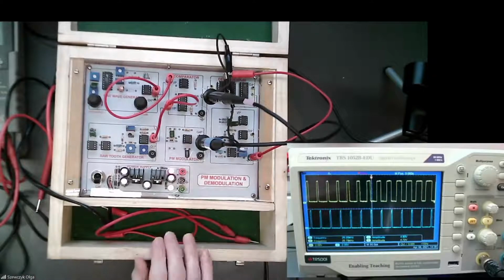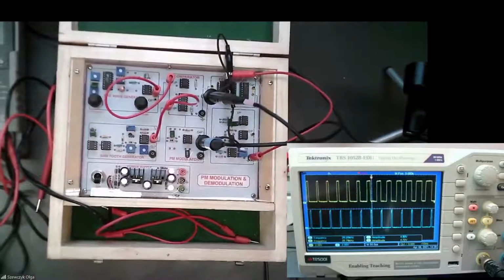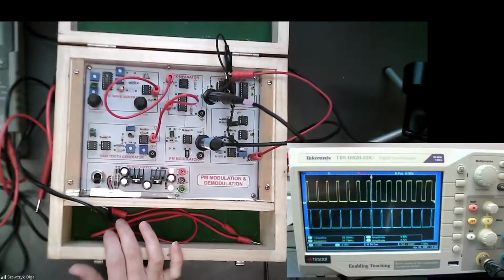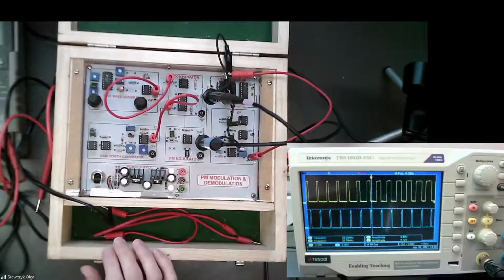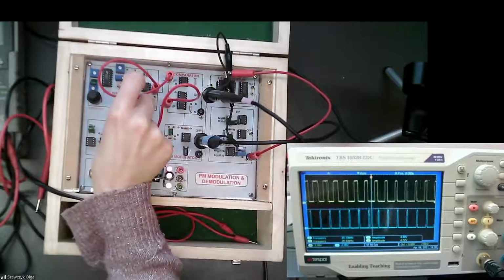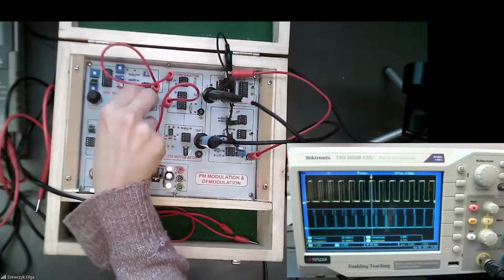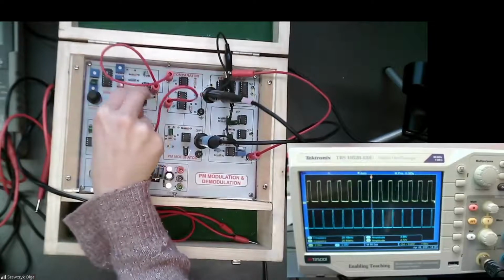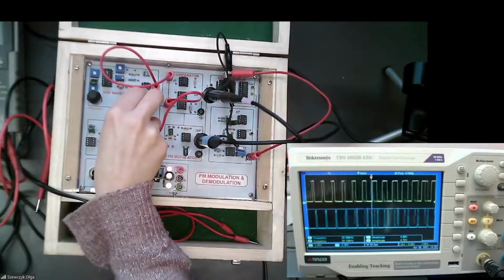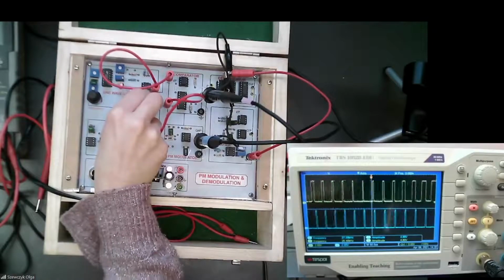And when we change the amplitude of the sine wave generator, let's wait a few seconds. So now maybe let's look at the, okay, more or less we can change it.